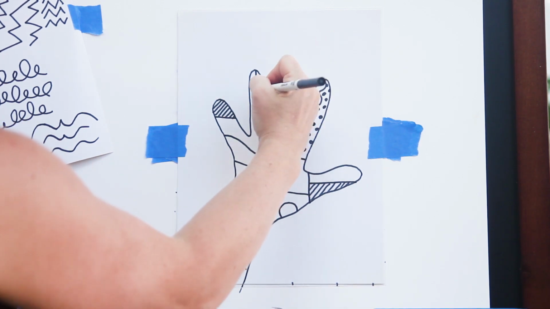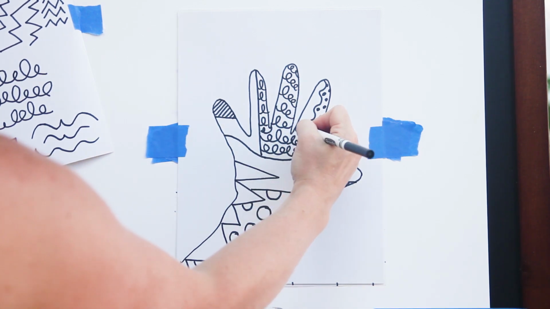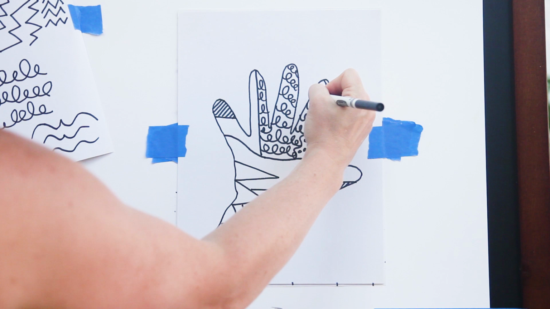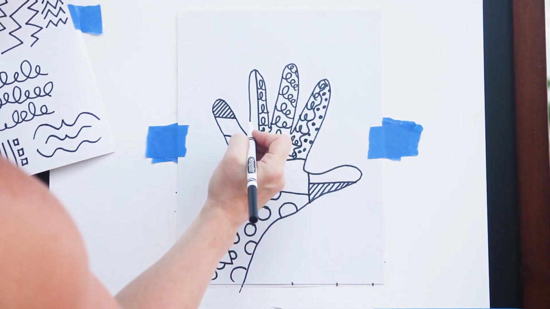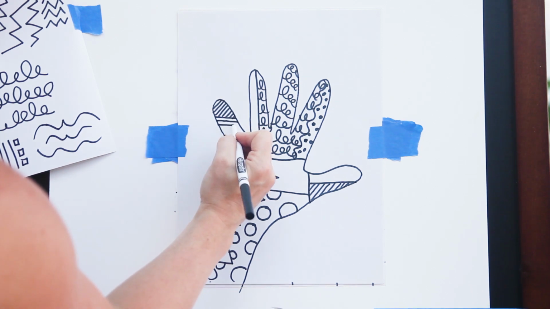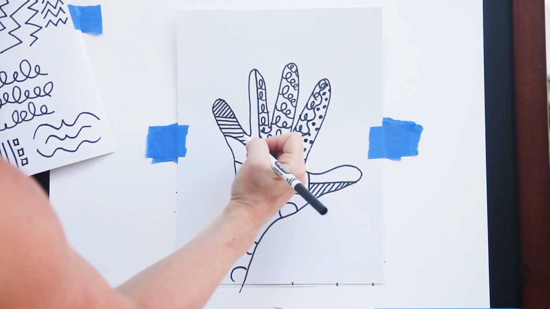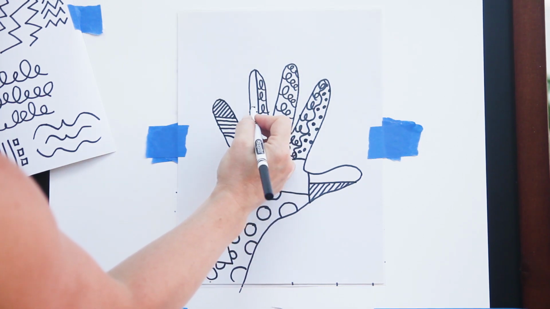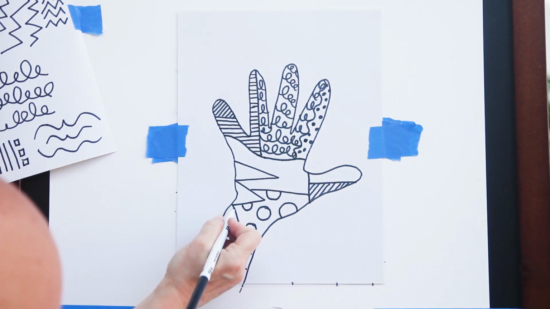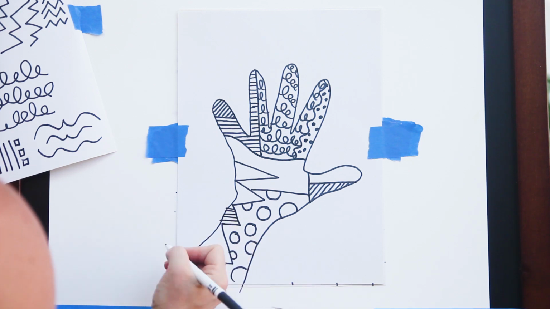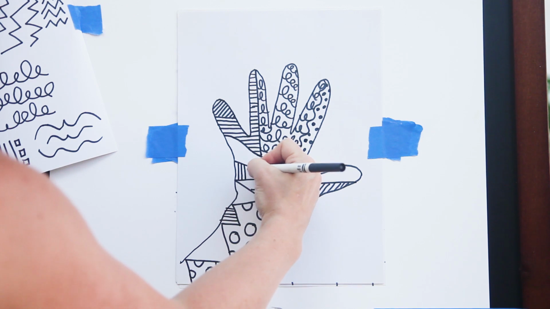Here we go. Oh, I forgot, it goes all the way up to here. Wow. Now, let's do some horizontal lines to fill in this section. Isn't my hand looking cool? Maybe I'll put some more horizontal lines in this part. I'm just filling up the space with different kinds of lines.